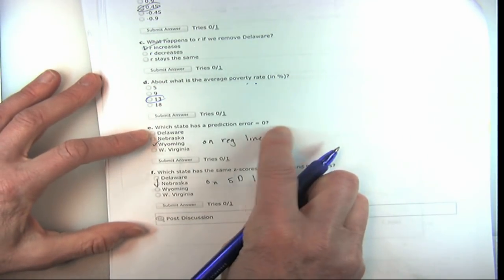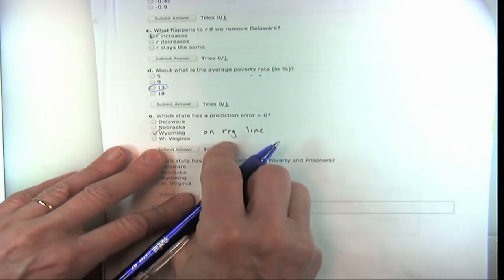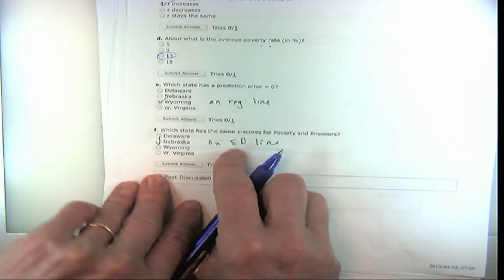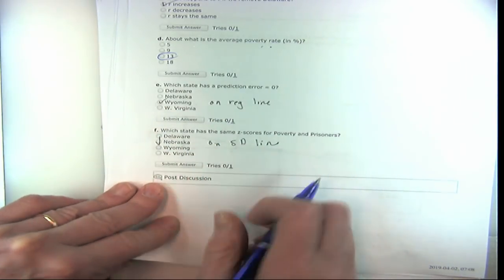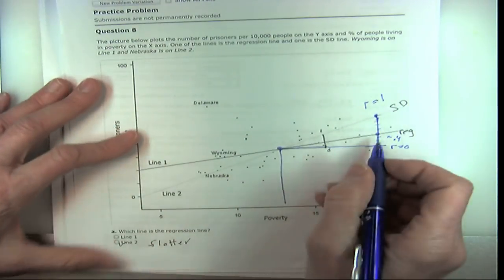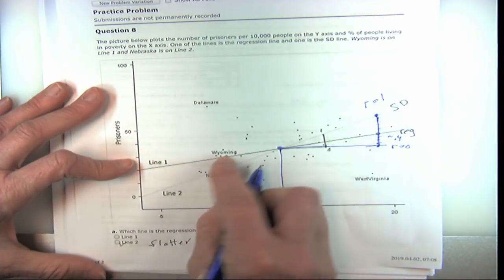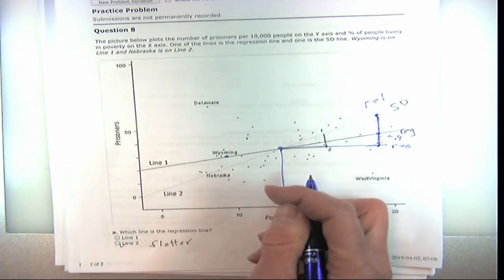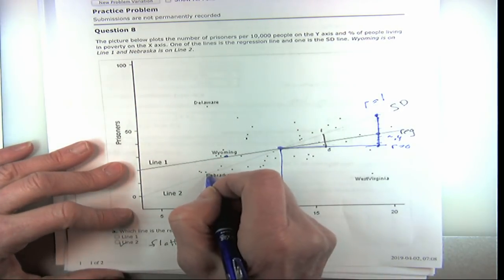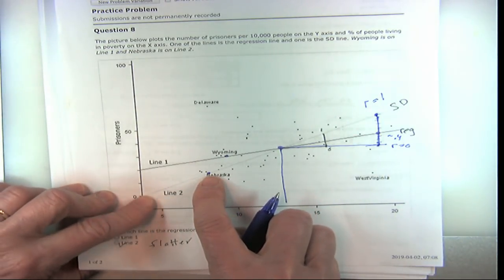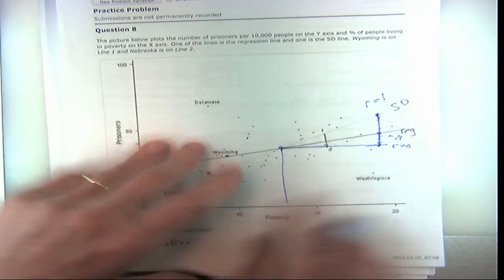Which state has prediction error 0? It'll be the state on the regression line. Which state has z-scores the same? That'll be a state on the SD line. And that's how I got those. Okay? Questions? If it has a prediction error of 0, Wyoming, if that's Wyoming, we made a perfect prediction. Which one's Nebraska? If Nebraska's on the SD line, that means it's exactly the same z-score in X and Y.